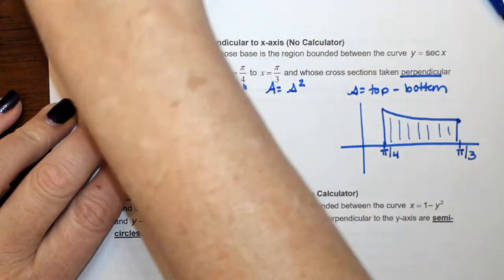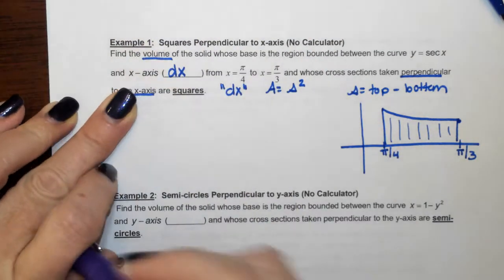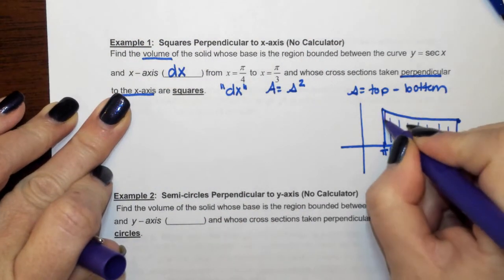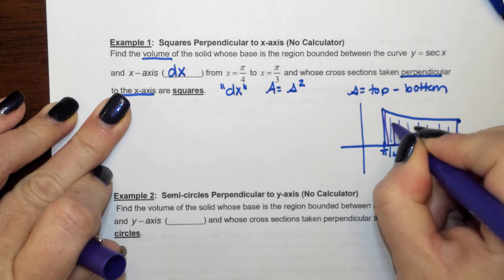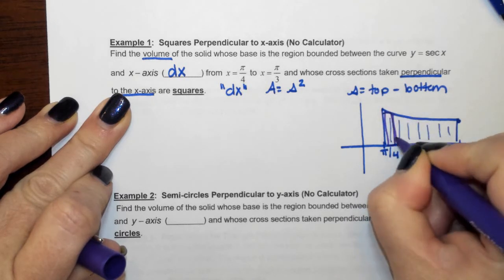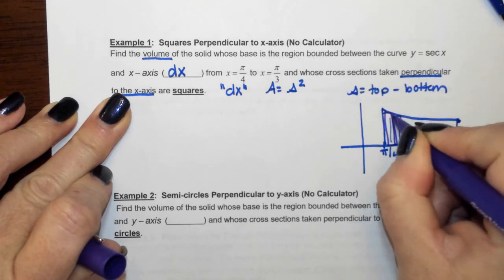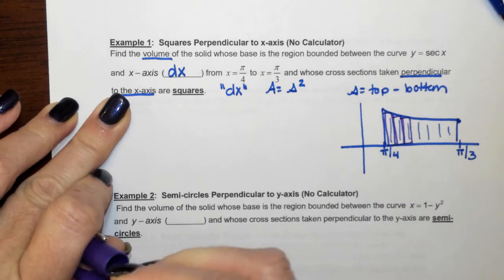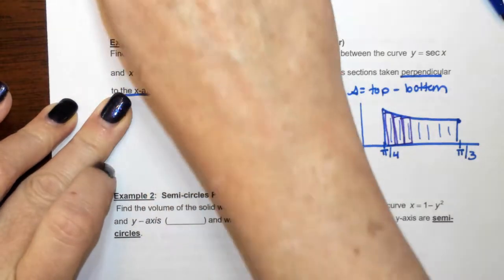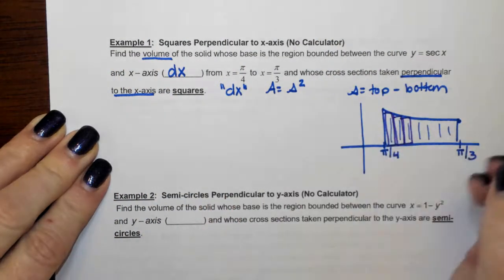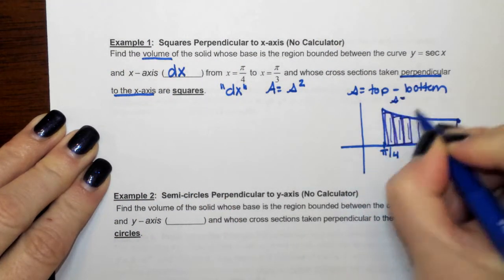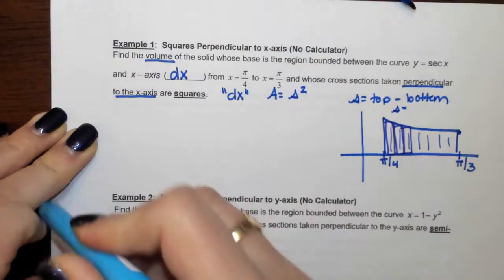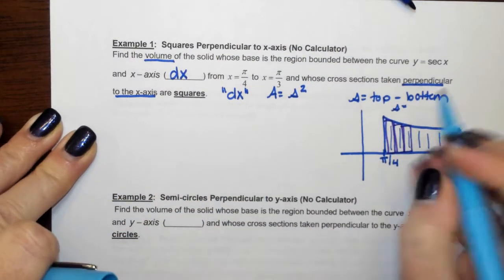What's happening, again, is a very three-dimensional idea. We're taking this region, and imagine taking these squares and they're all standing up. We're slicing all these squares, and we're going to calculate the area of each individual square. So my top minus bottom: here's the function that's on the top, which is the secant of x.